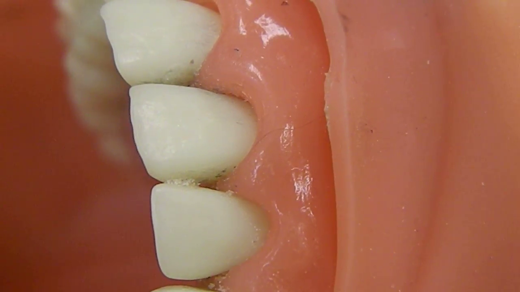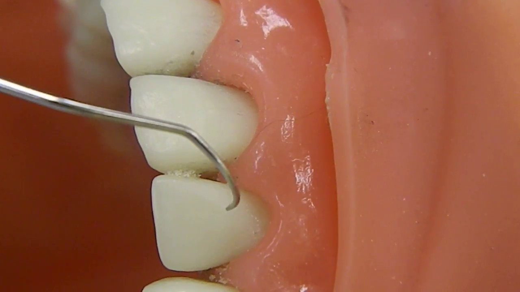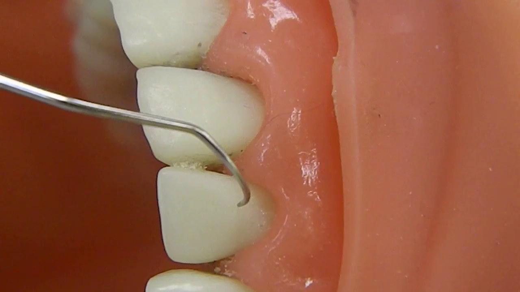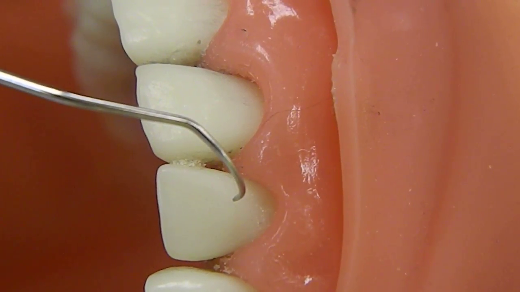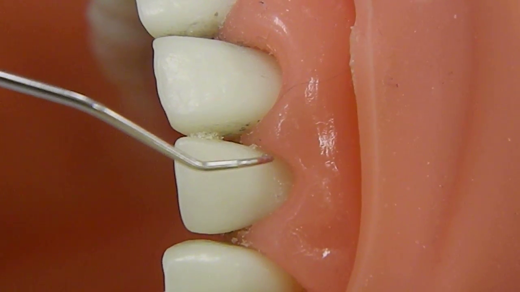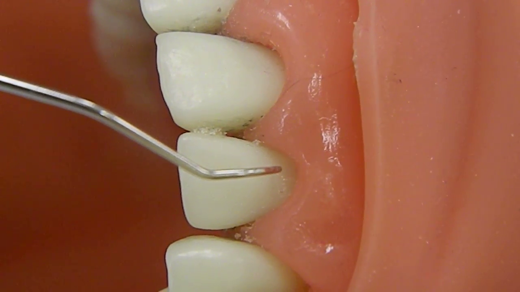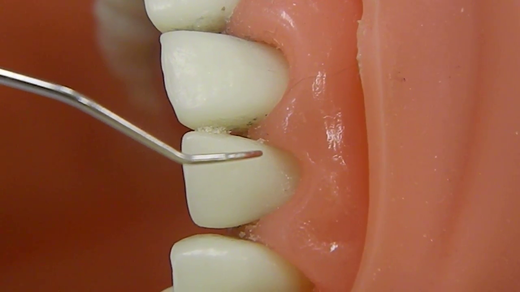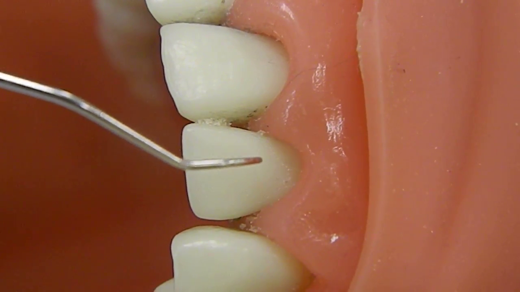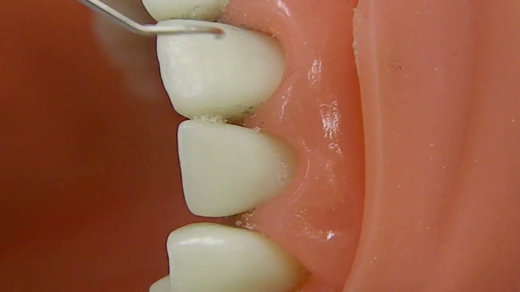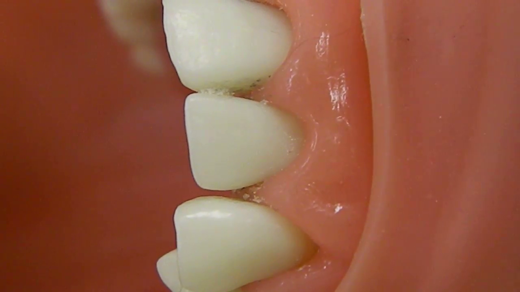If I flip my instrument, you can see here that it wraps around the tooth. It has an appearance of wrapping around the tooth. That is the incorrect technique. This is the correct technique. So for all anterior and posterior teeth, we use the paralleling technique. So this is how I would do anterior teeth. For posterior teeth, it's pretty much the same, but you use a different landmark.